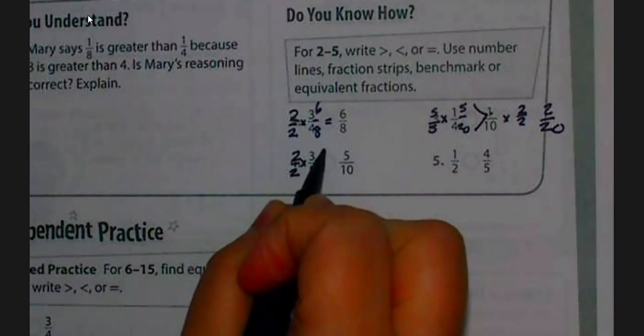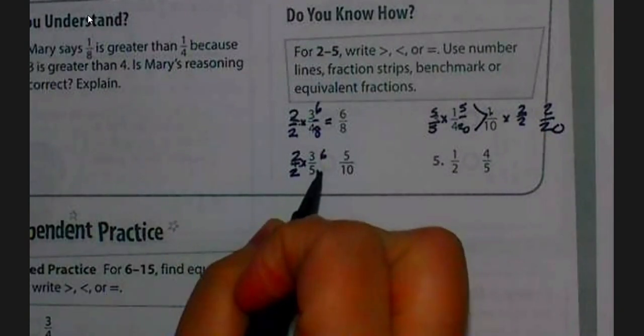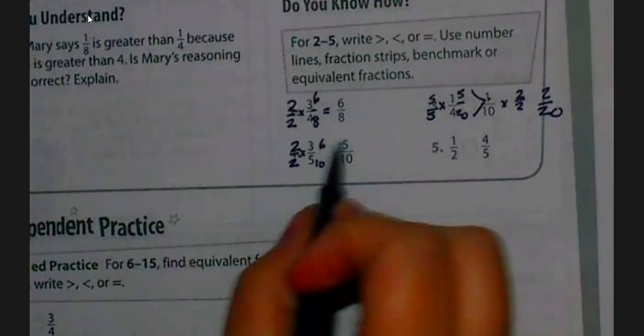Two times 3 is 6. 2 times 5 is 10. So 3/5 is blank than 5/10. 6/10 is blank than 5/10. I'm sorry. How would I complete that math sentence? What would I say? 6/10 is greater than. You're right. It's greater than 5/10. So, chomp. It's going to eat the bigger number.